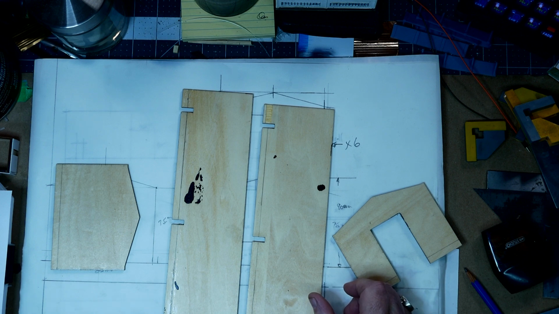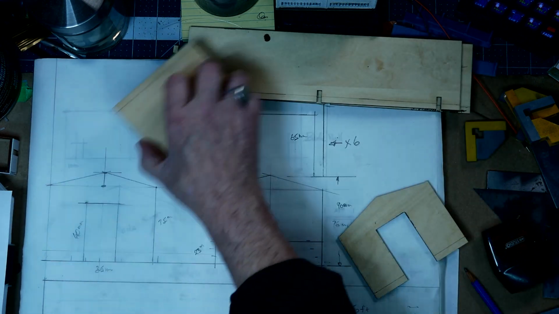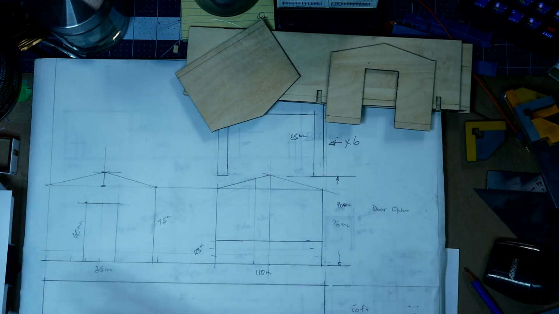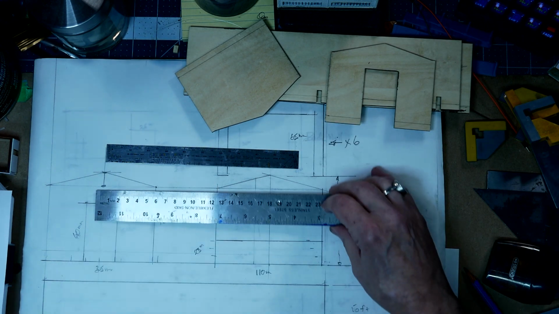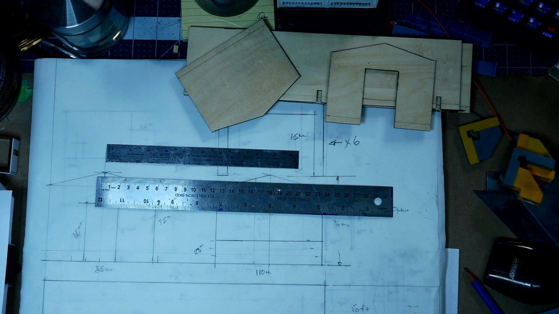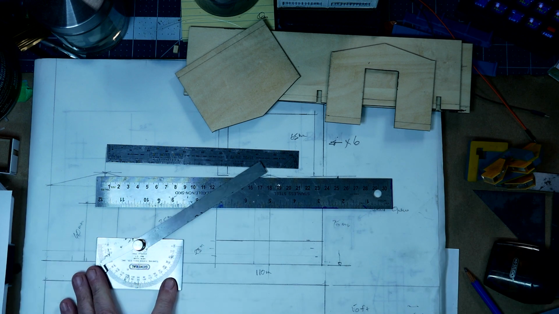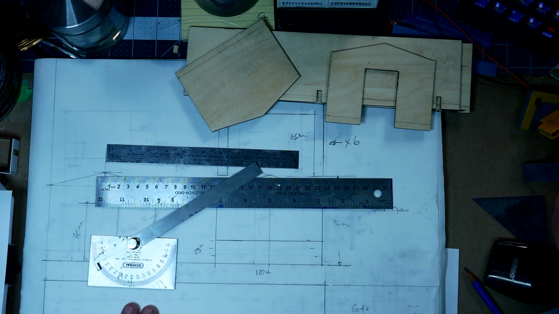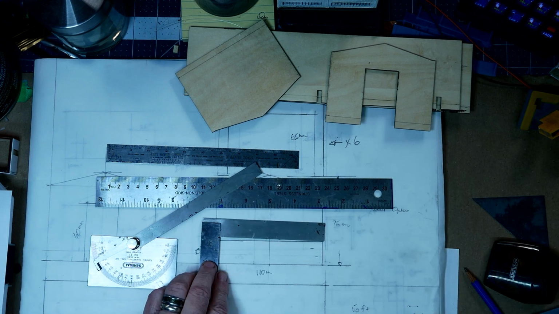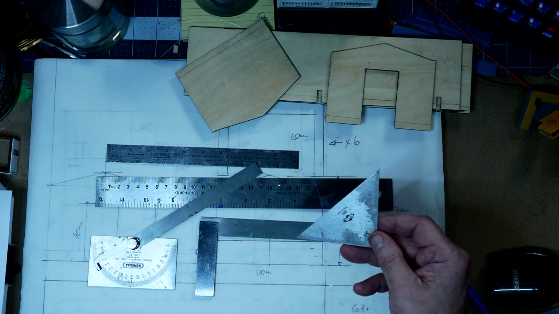So what I normally use, as I said, is a scale ruler, a normal ruler, something that will help me generate angles, a machinist square, and I've got 3 or 4 of those, and a metal triangle.